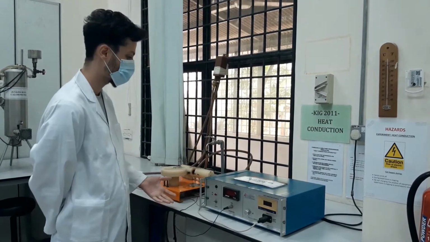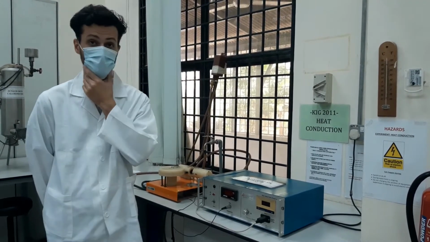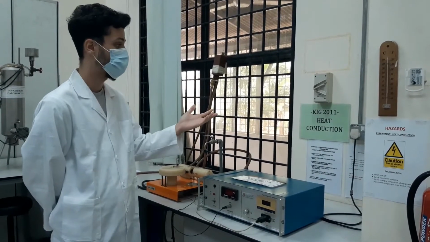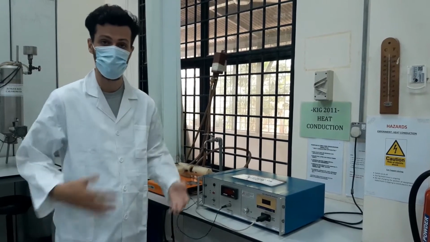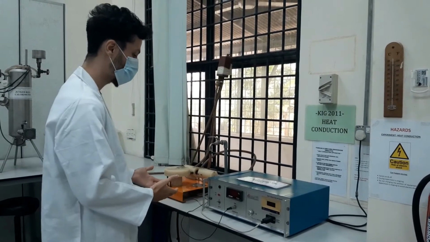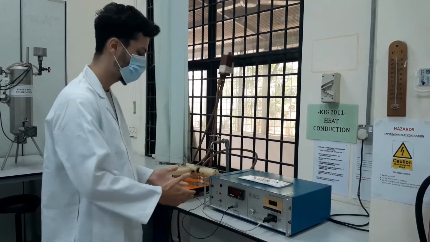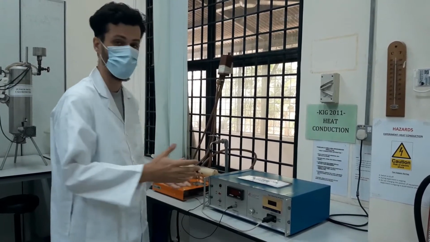a specific material. Alright guys, this is the apparatus setup for the heat conduction U2 experiment under the course code KIG2011. Before we start this procedure, we need to understand the apparatus. Then we need to know what is what and how to make it work.